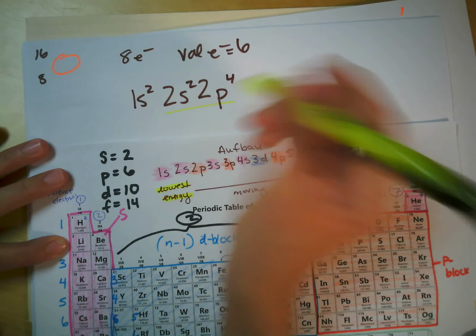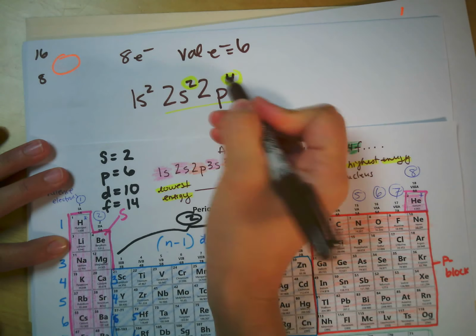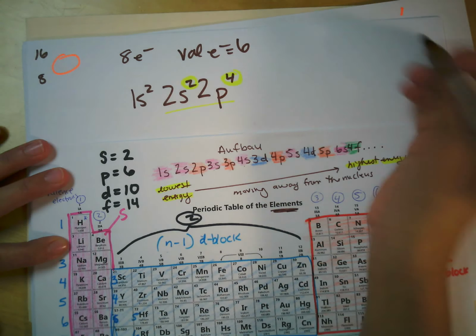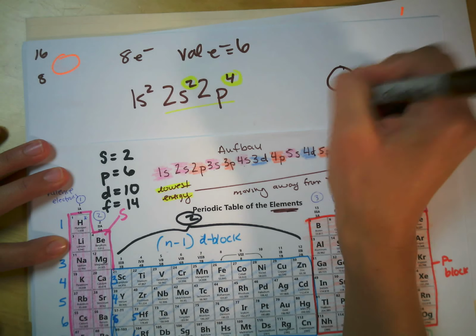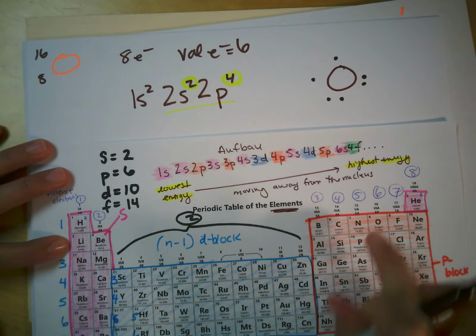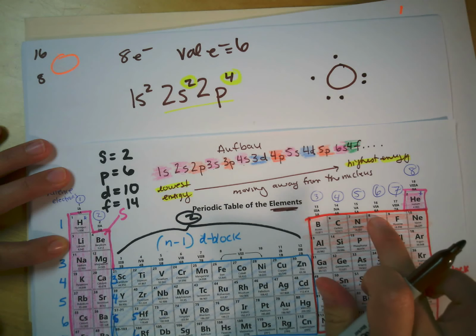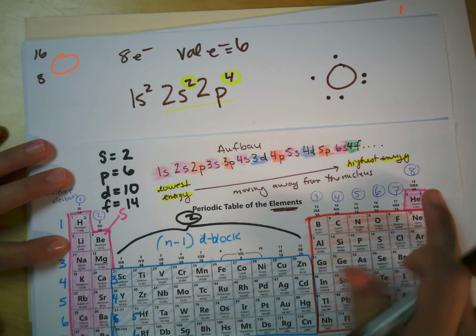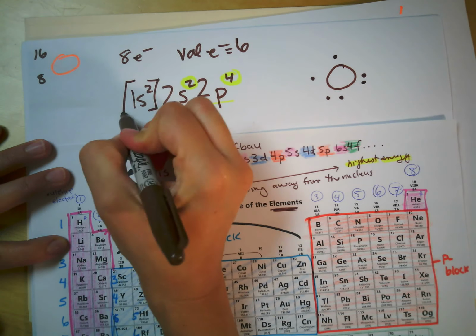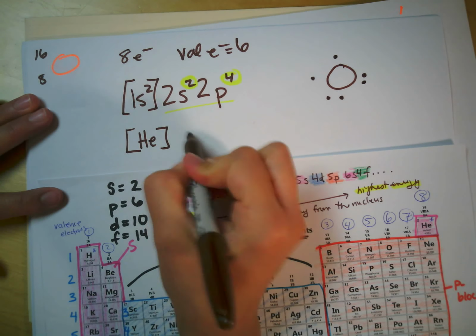Our highest S and P are 6, so that's perfect. And 2 plus 2 plus 4 is 8. So we did that correctly. Here is oxygen, 1, 2, 3, 4, 5, 6. Now oxygen, we go up all the way over and we land on helium. So I went oxygen up all the way over and landed on helium. Helium only has 2 electrons. So this isn't much of a shortcut, but it's still a little bit.